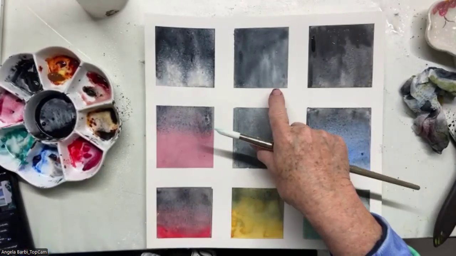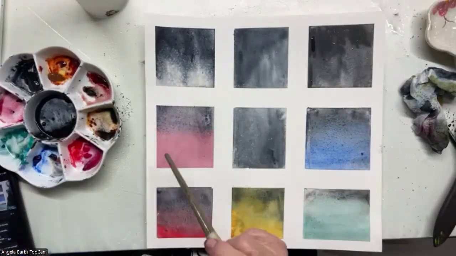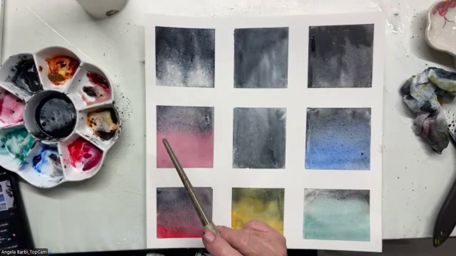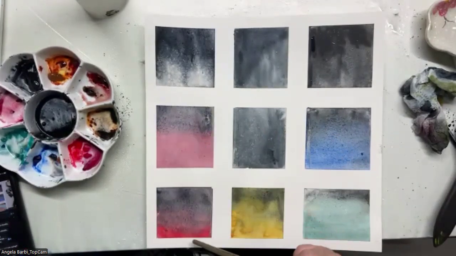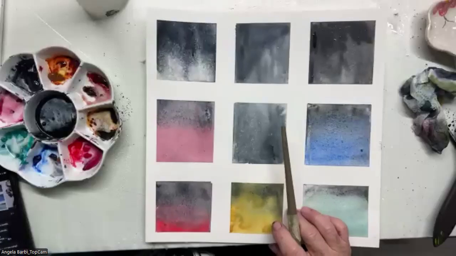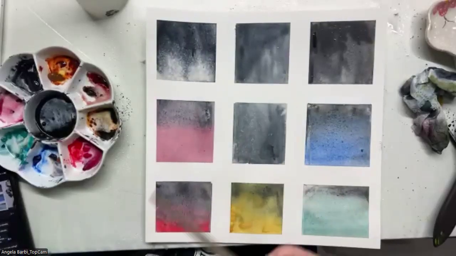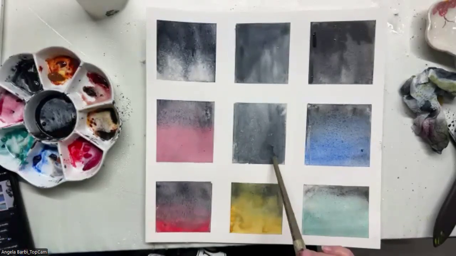This is the Payne's Blue Gray. Absolutely here it's so granulating. In all the three, I did 3 mixes with that, and they are all granulating, whereas the Payne's Blue Gray is not granulating. This actually is on its own lighter. I forgot to mix it with another color.